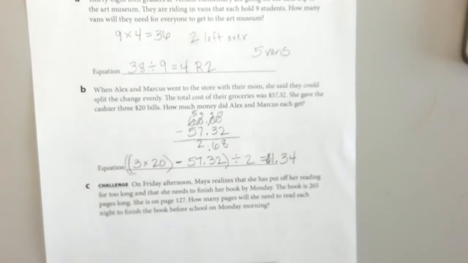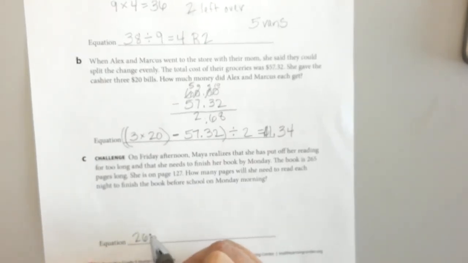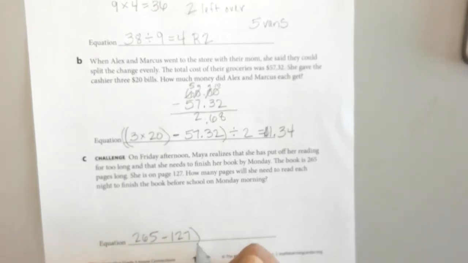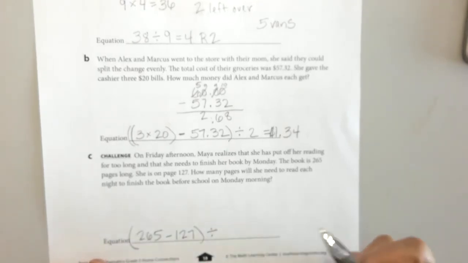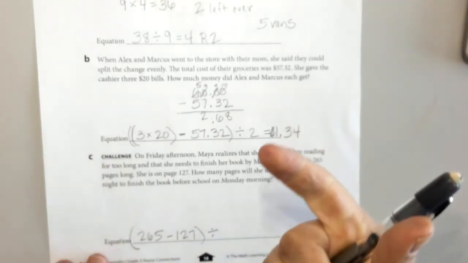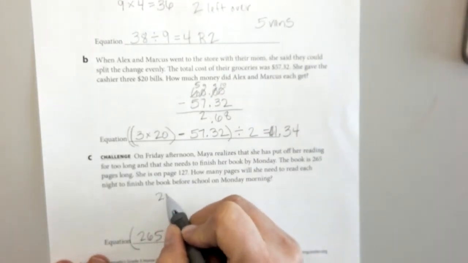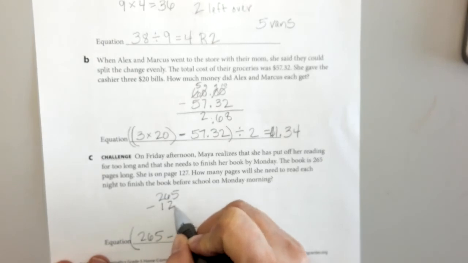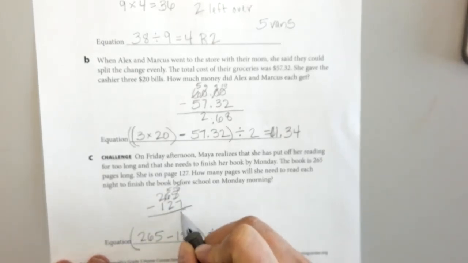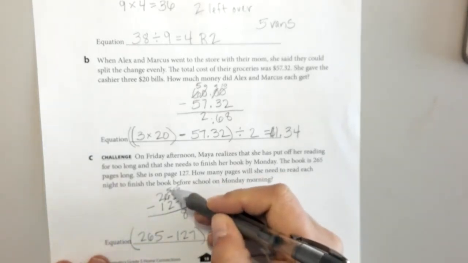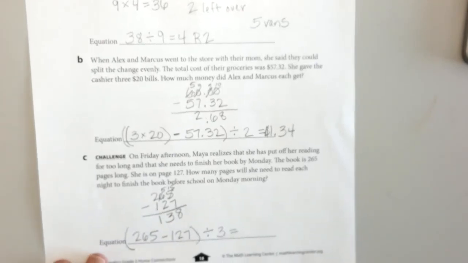So we have to figure out how many pages she has left. So first we're going to do 265 minus 127. And we're going to divide that up by the number of days she has. So Friday night, Saturday night, Sunday night, 3 nights. Okay, so 265 minus 127. We got to borrow. 15 minus 7 is 8. 5 minus 2 is 3. She has to read 138.